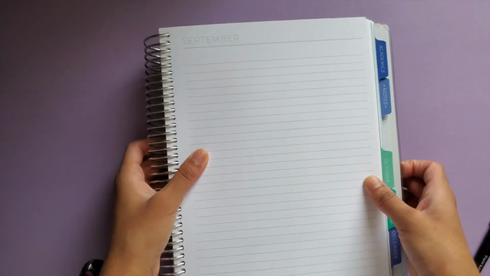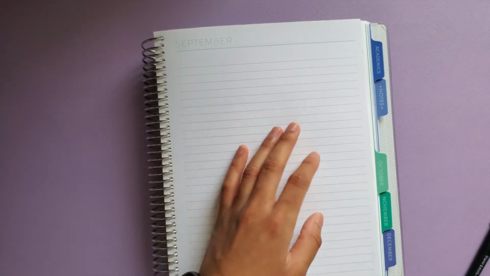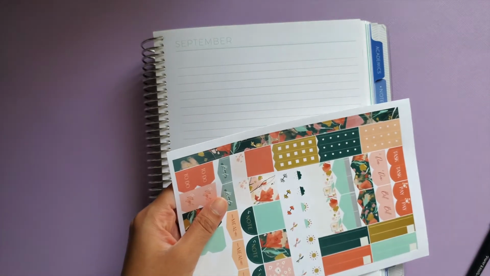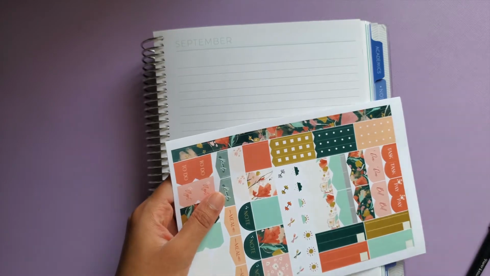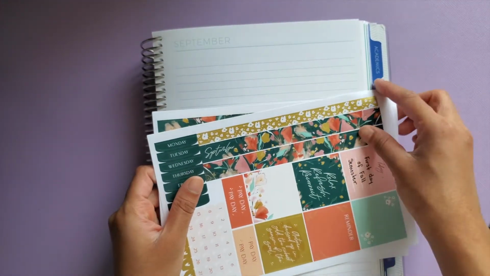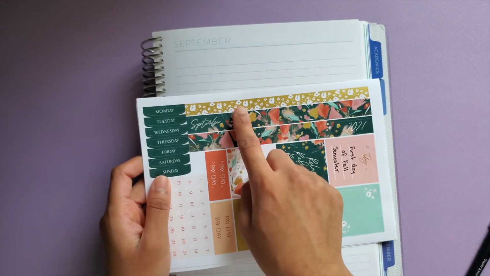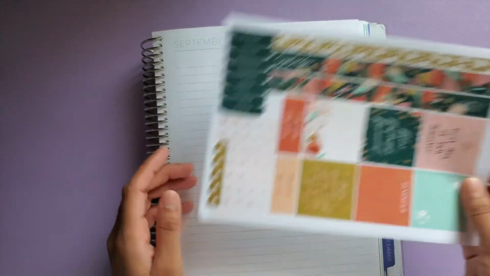I'm going to flip it over here and I'm going to add in a washi strip. I think normally I use the one that matches the monthly. So let me show you guys here. This washi matches this, and I normally do that, but I think I'm going to go with the gold washi instead, just because it's a little bit more interesting. Let me go grab my X-Acto knife since I will have to cut this, and I'll be right back.